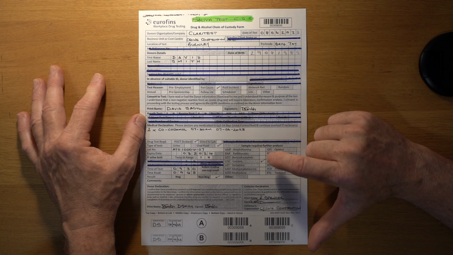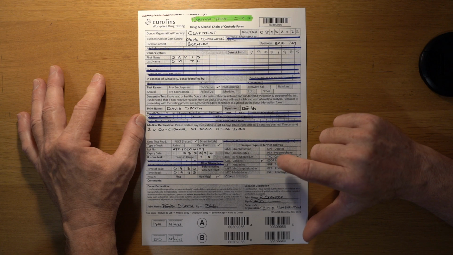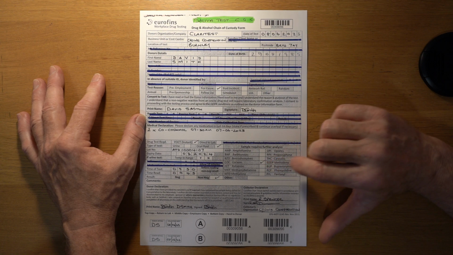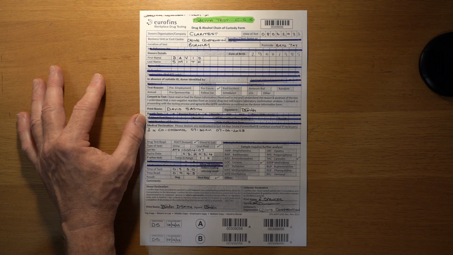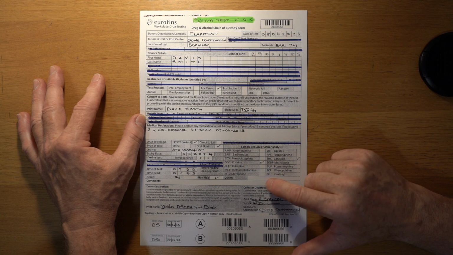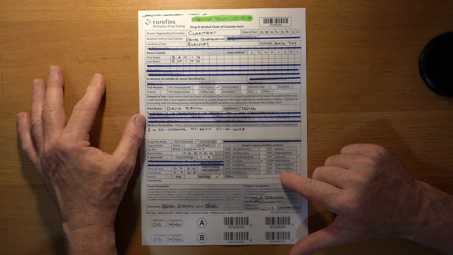And then you'll need to tick one or more of the drugs listed here on the right-hand side. In this case, this person failed the test for COC or cocaine and cannabis, so I'll tick those 2 boxes there. If you find that they've failed the drug for something that isn't listed on here, you just simply write any other drug that you want them to test for there.